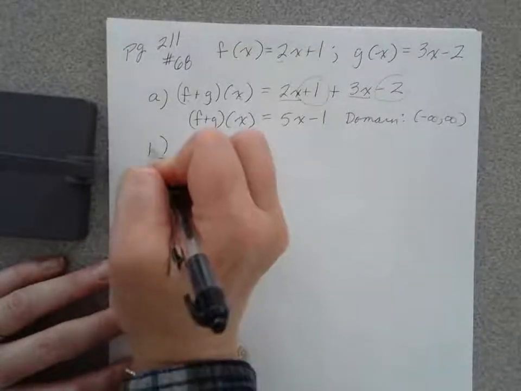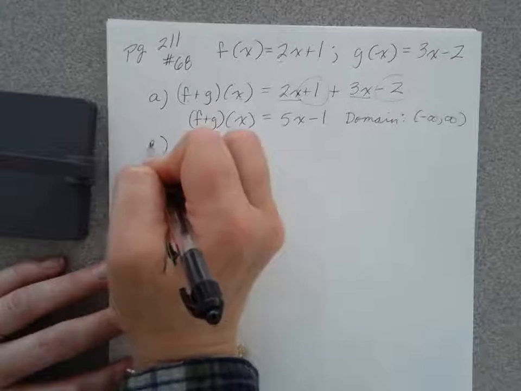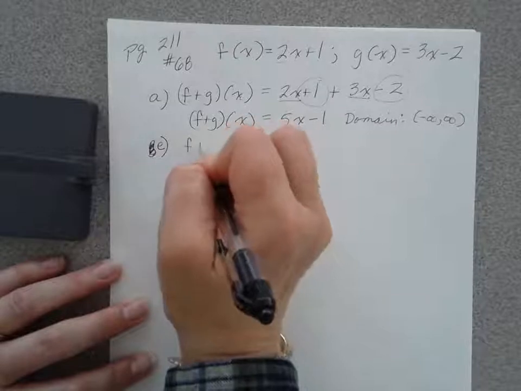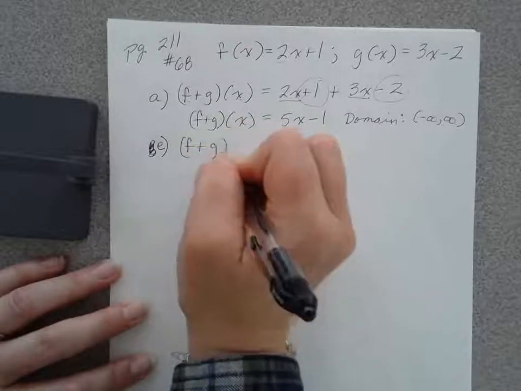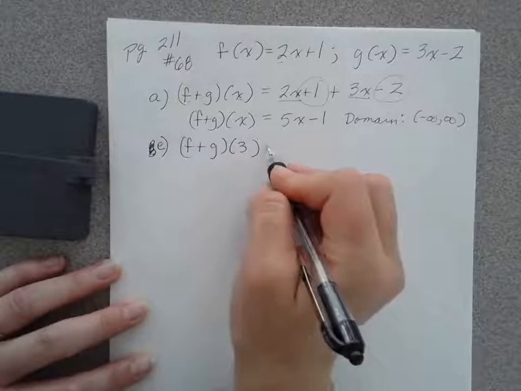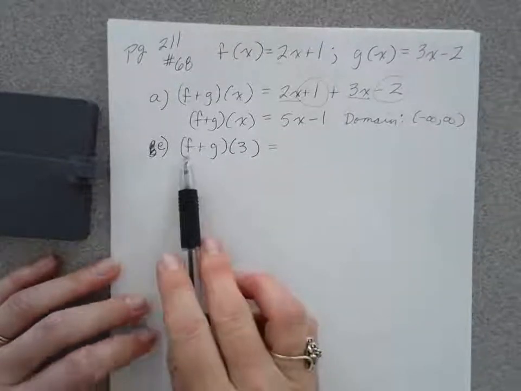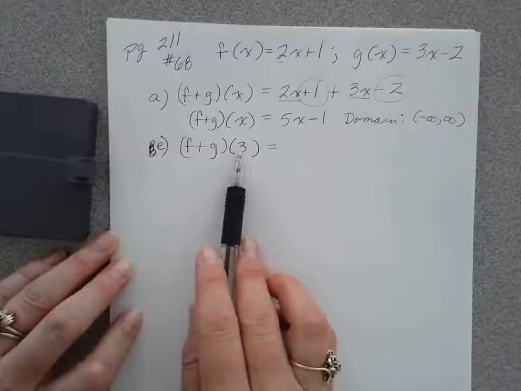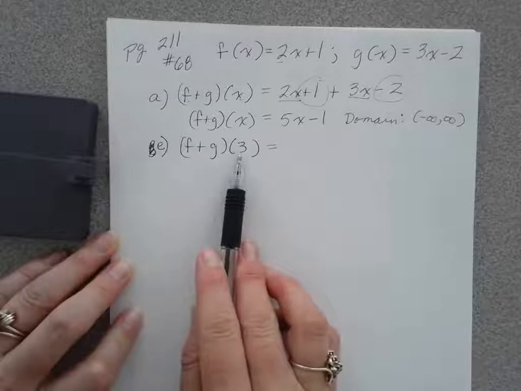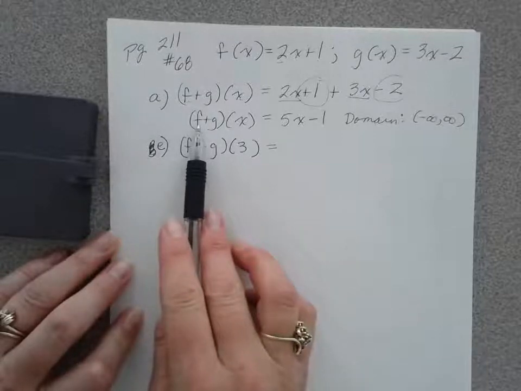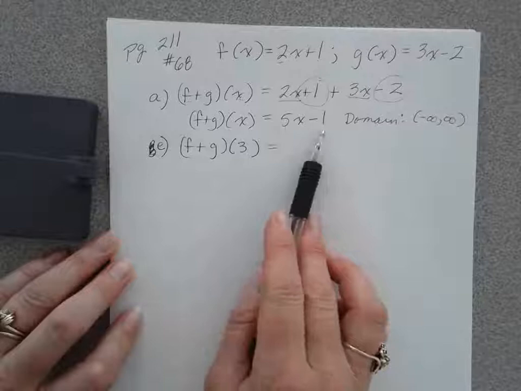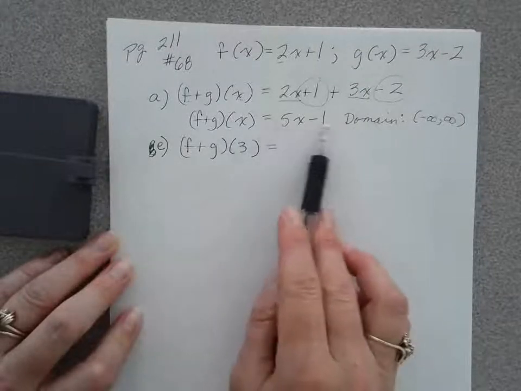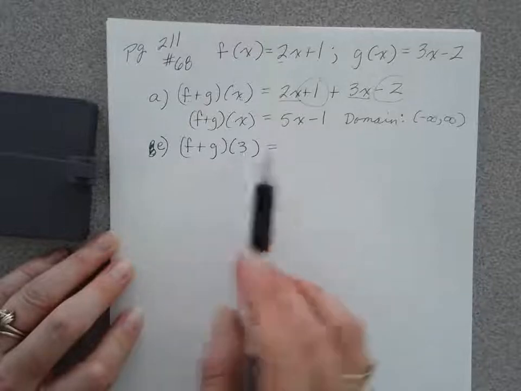All right, actually we're going to skip around a little bit. Let's go to E. So E is f plus g of 3. That means we're going to take the function named f, add it to the function named g, and then instead of x, we're going to plug in 3. In part A, we already added the functions f and g together and got 5x minus 1. So we're going to take that function 5x minus 1 and plug 3 into it.